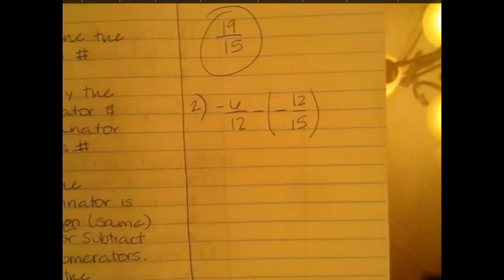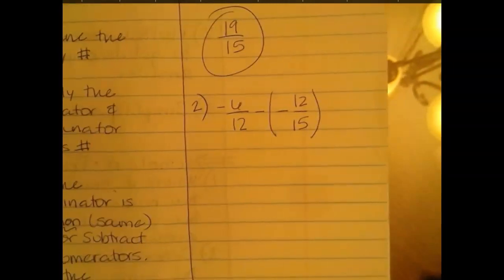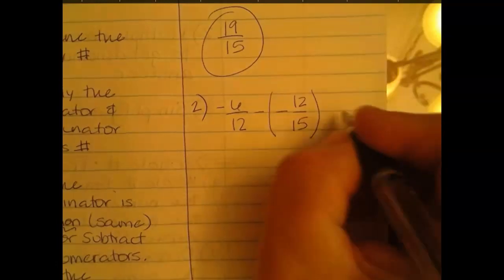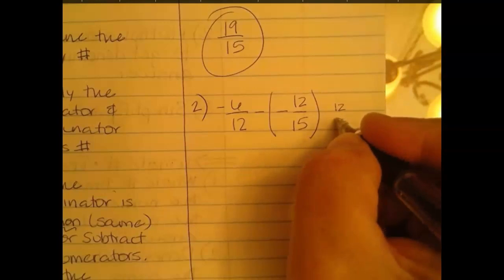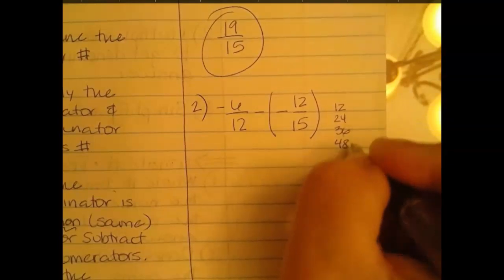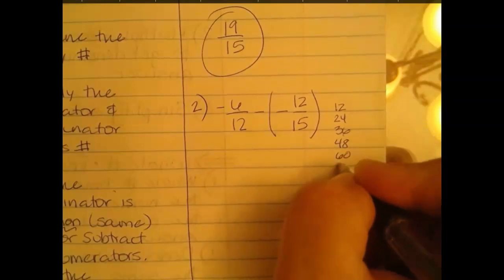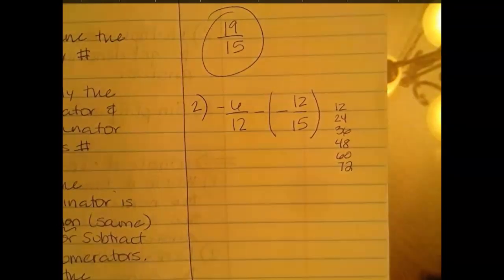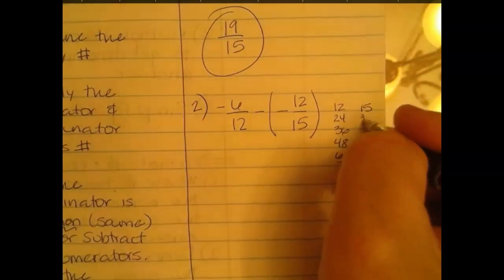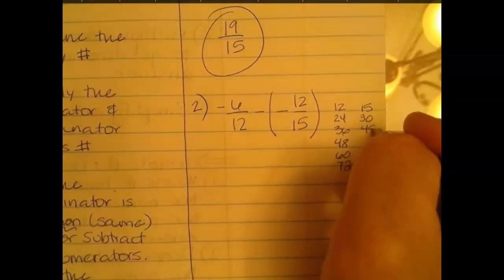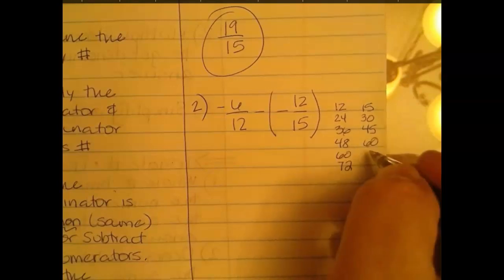Okay, there we go. So first step was find the common denominator by writing out the times tables. So I'm going to go over here, and if you need to use a calculator for the 12 times table or the 15 times table, you can, if you need to do that. 15 times table is 15, 30, 45, 60. Oh, there it is. It's 60.